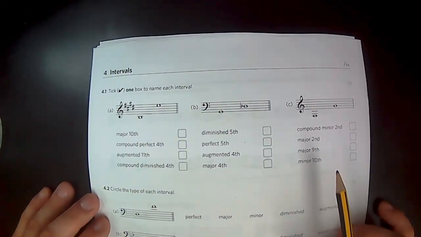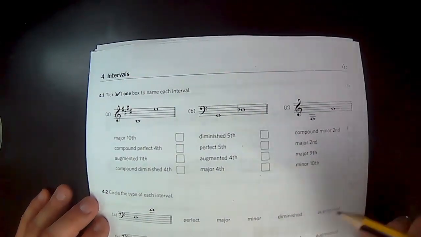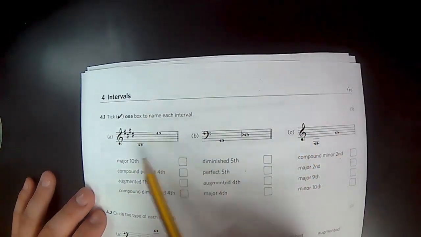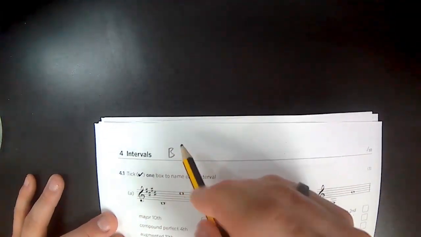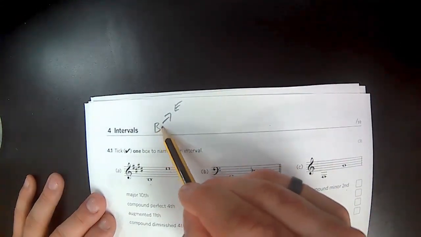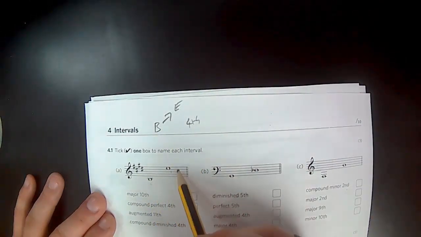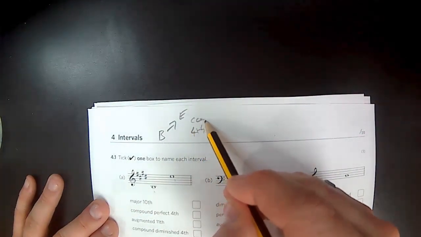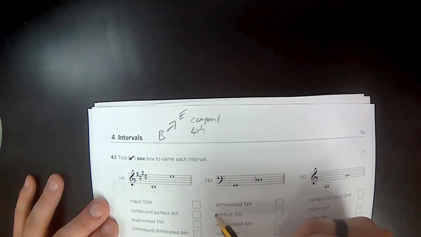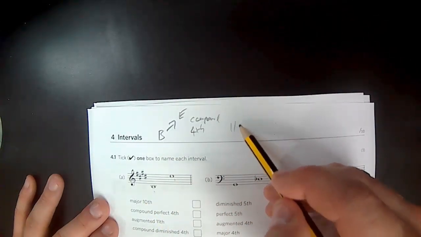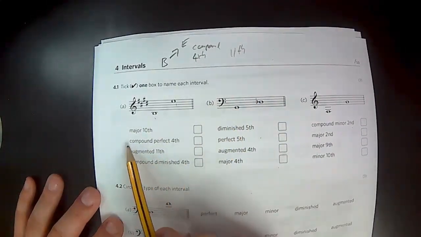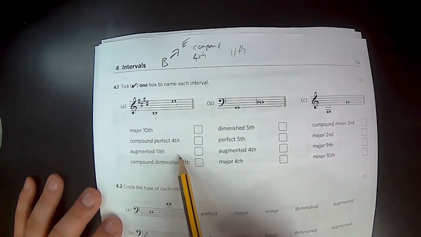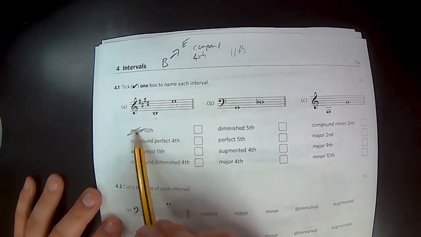Intervals. Okay, key signatures and everything. I hope we've got them all written out. We've got all of this space up here to do so. Okay, a B to an E. B up to an E. So that would be B, C, D, E. That would be a 4th, but it's plus an octave. So it's a compound 4th, or if we counted it all the way, that would be an 11th. So we're looking for a compound 4th or an 11th. So we've got a compound 4th, 11th there, compound 4th there, major 10th. So we know it's not going to be major 10th.